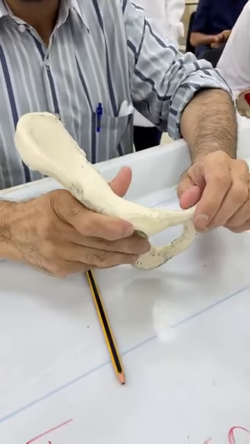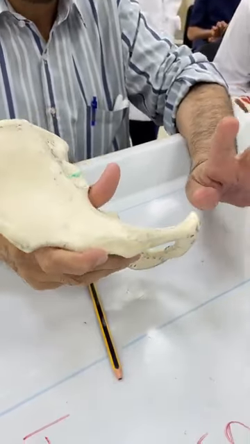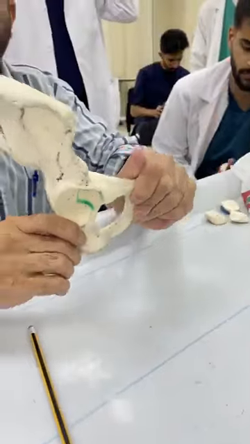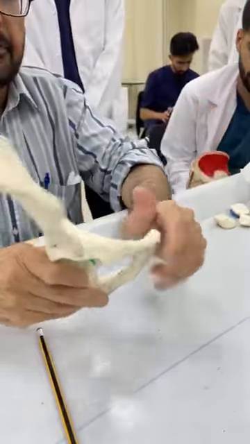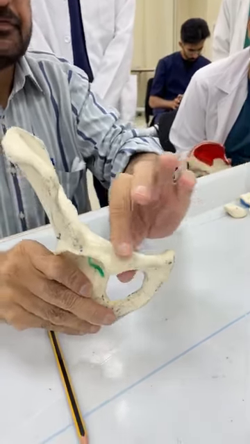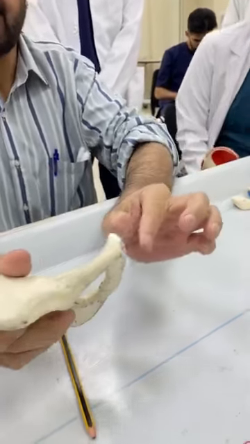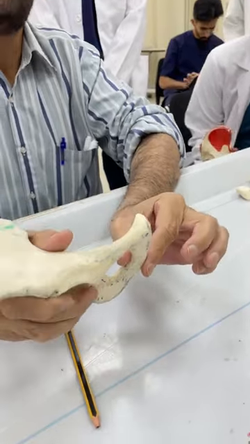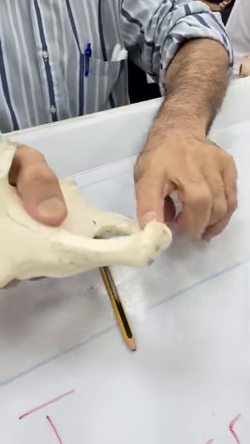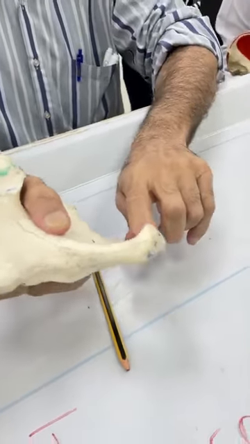Then we have the pubic bone. The pubic bone has different structures. Number one is the body of the pubis. Now my hand is covering the body of the pubic bone. It has one ramus, the superior ramus. All this is ramus. It has an inferior ramus. The inferior is continuous with the ramus of the ischium. So this is also known as the ischiopubic ramus commonly.